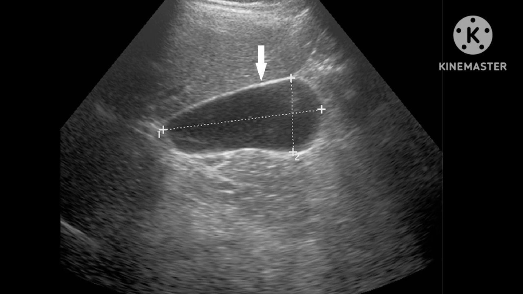In a normal gallbladder, three layers are not seen on ultrasound, which is seen in inflammatory cases. In reverse, you can say three layers are distinct in an inflammatory gallbladder due to collection of fluid inside. In this slide, it is not an inflammatory one as three layers are not distinct.